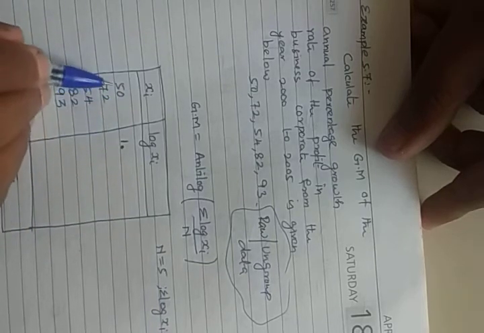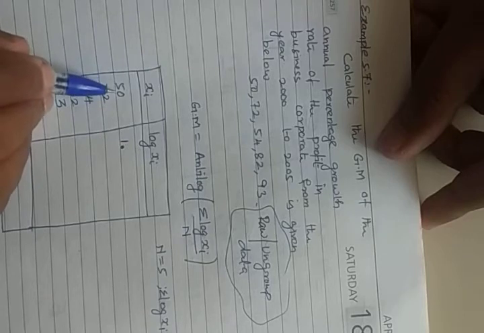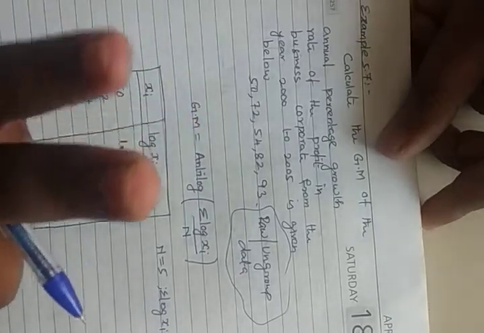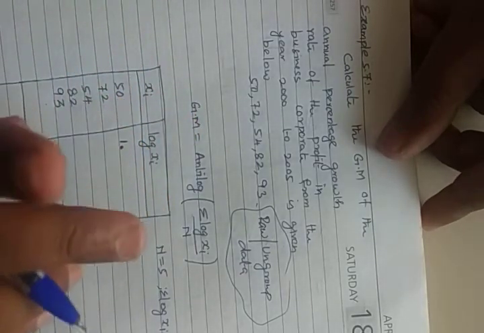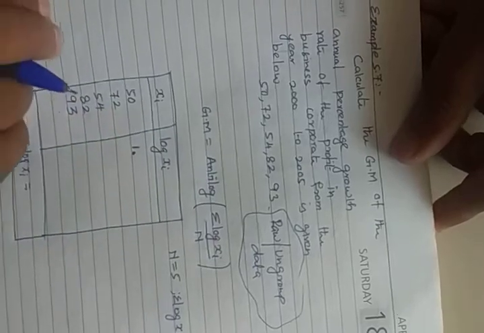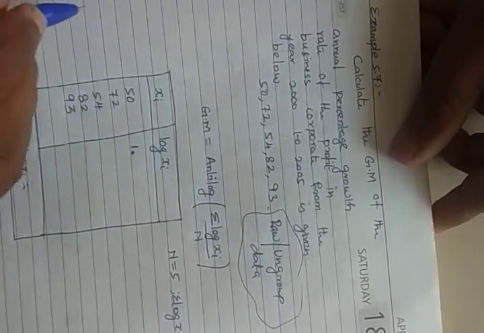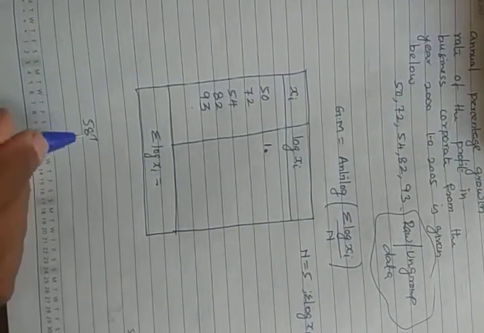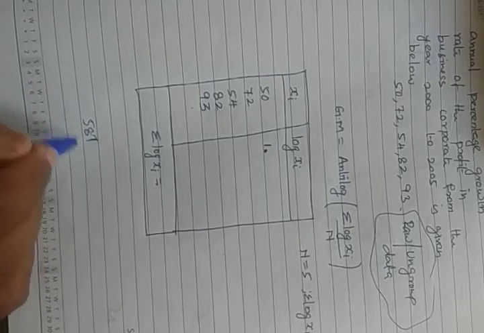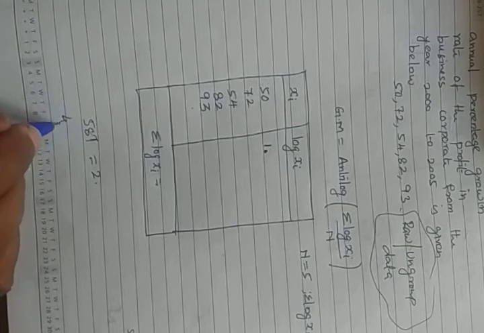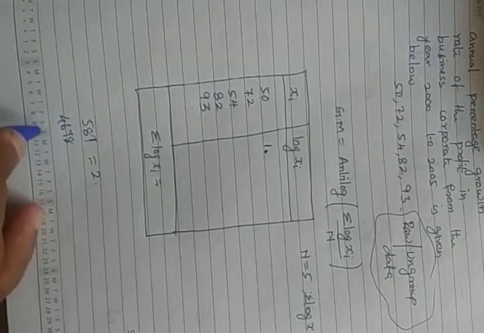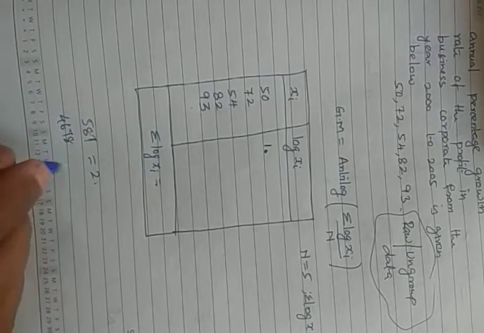For any number, see how many digits are there. 50 carries 5 and 0, so totally 2 digits. Reduce 1: 2 minus 1, the answer is 1. For example, if I write 567, it has 3 digits, so the characteristic will be 2. If I have 4678, it has 4 digits, so the characteristic will be 3.